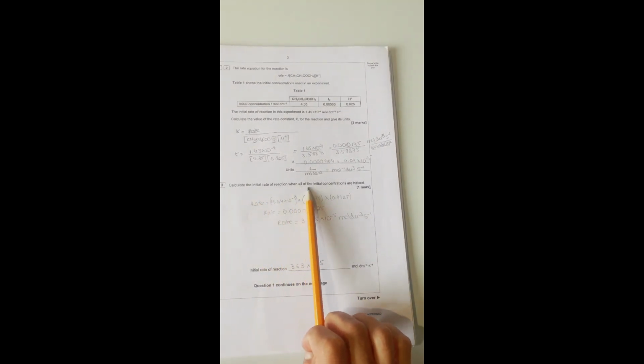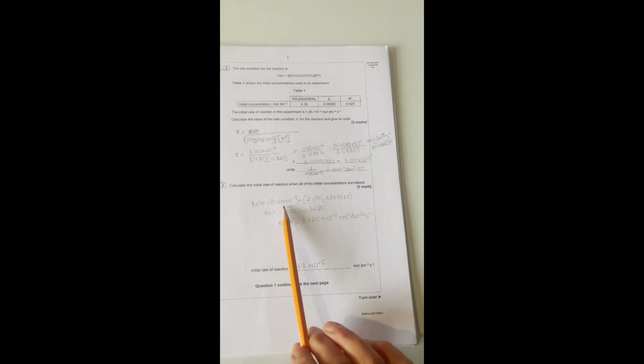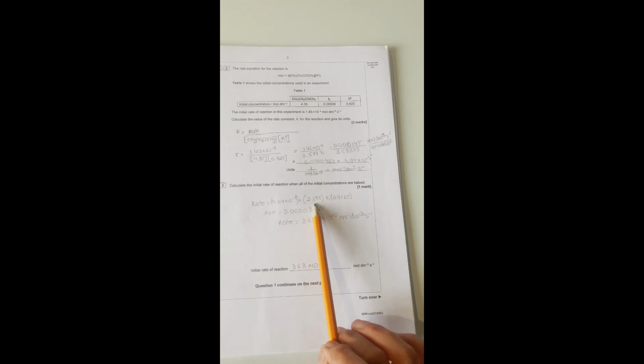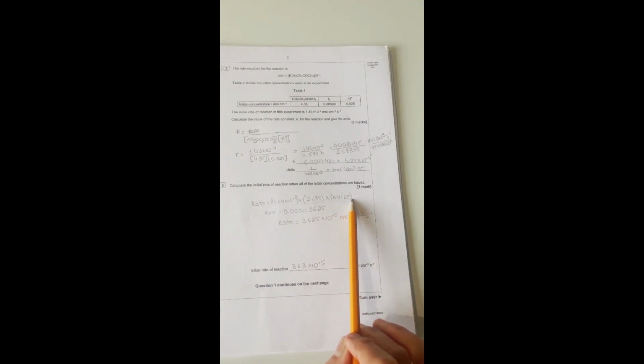Question 1.3: calculate the initial rate of reaction when all initial concentrations are halved. So if you halve the initial concentrations, you get the rate. You have to halve everything: 4.04 times 10 to the minus 5, which is the k, times half of that times half of that. Then you end up with rate equals 3.625 times 10 to the minus 5 mol dm^-3 s^-1. So that's the answer to the initial rate.